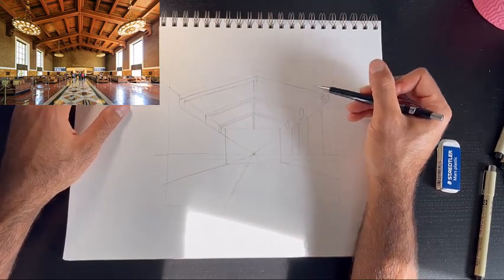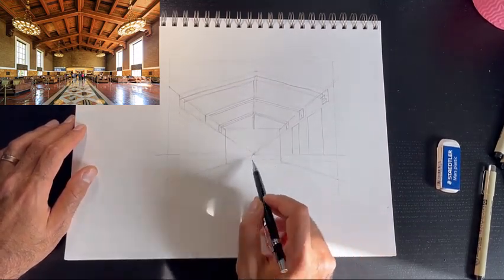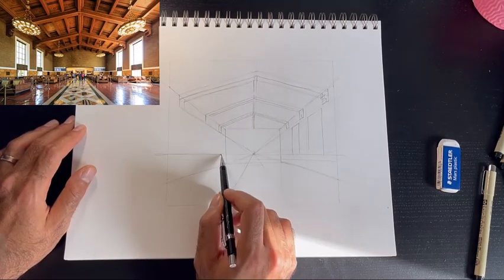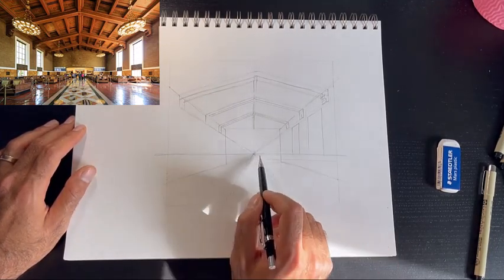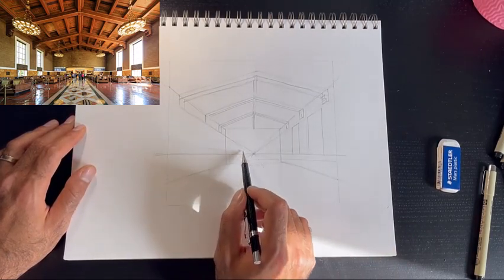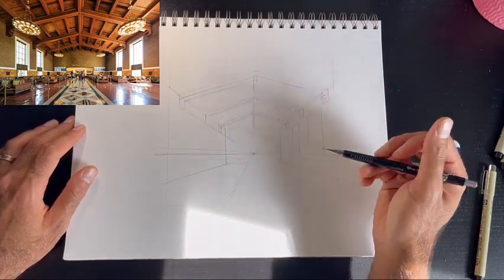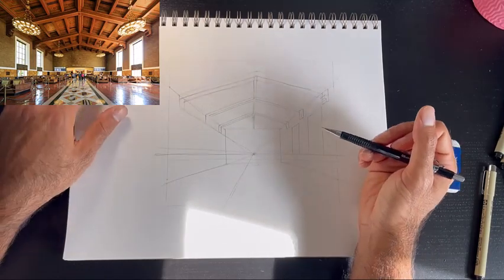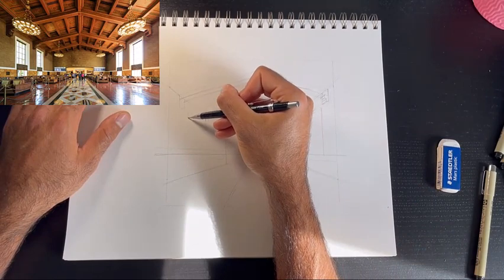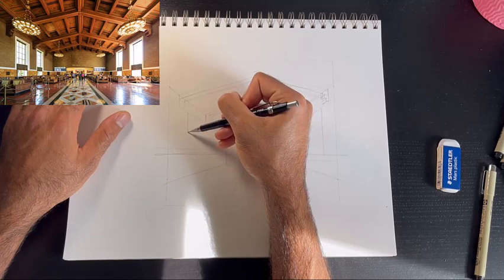Okay, and then continuing with the massing, we'll do the windows on the left as well. And again, here's our horizon line. We have a line kind of going up like that. The more you draw, the better you get at this. I don't sketch as much as I'd like to, but this is what I have time for.